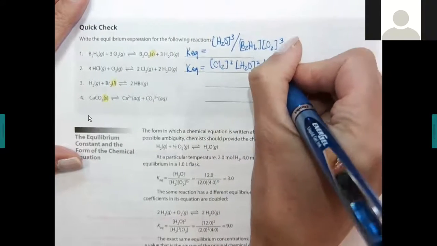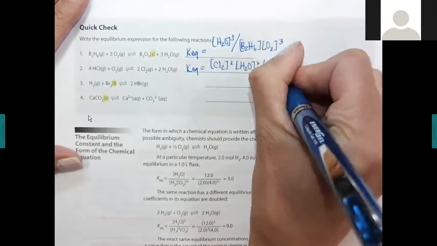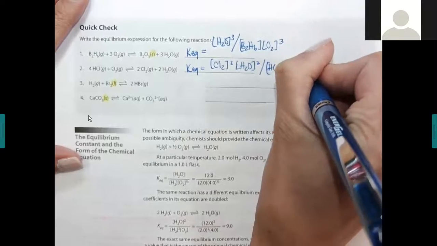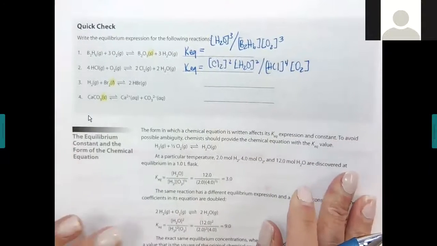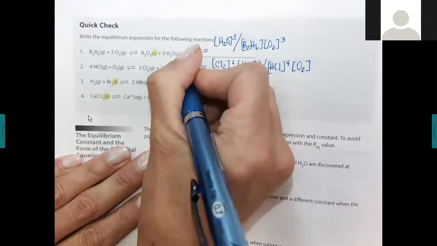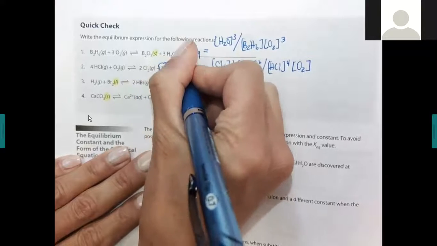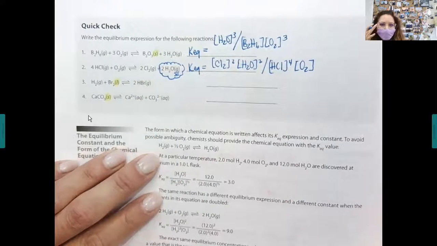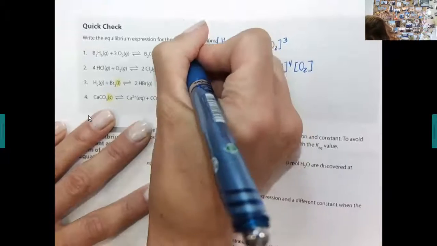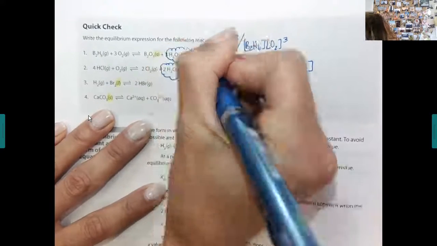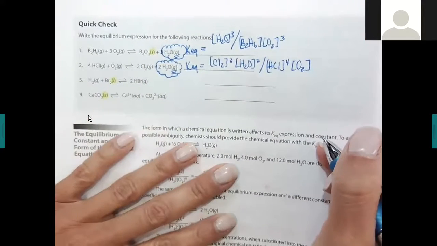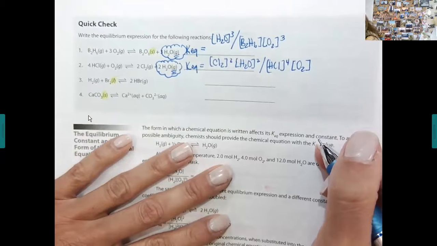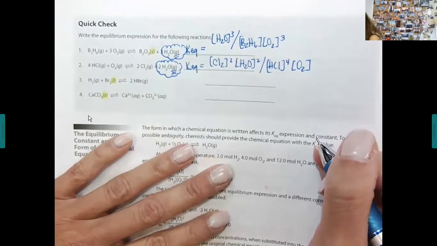Wait, I have a question. I have an answer. On the previous page, it says the H2O liquid is not included in any equilibrium expression. So is it only like a gas that is included? Yeah, it's a gas, so that's why we include it there. Okay, cool. Thank you. You're welcome. Actually, did I mess up? No, those are gases, right? Yeah, they're gases. We're good.